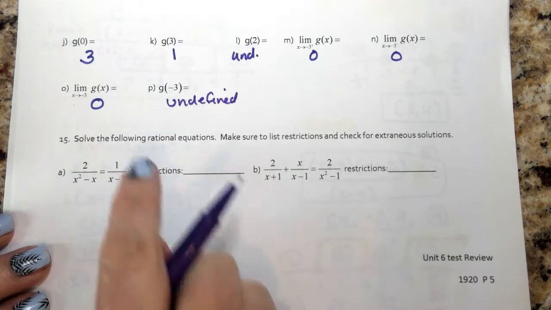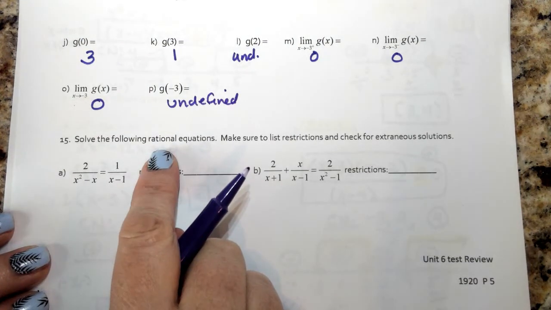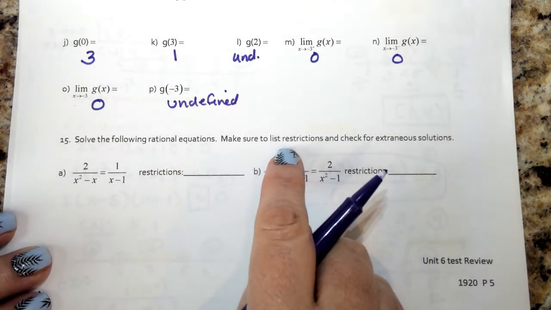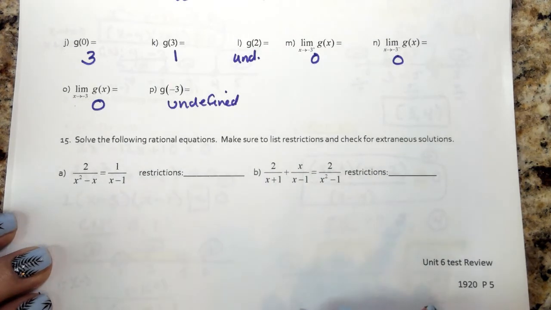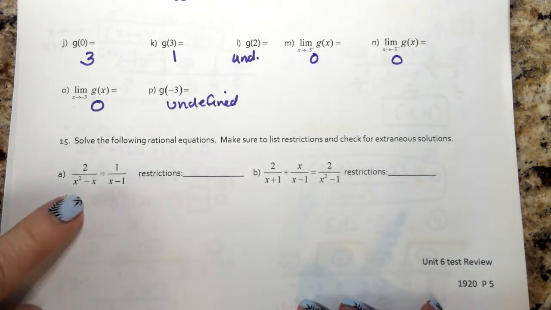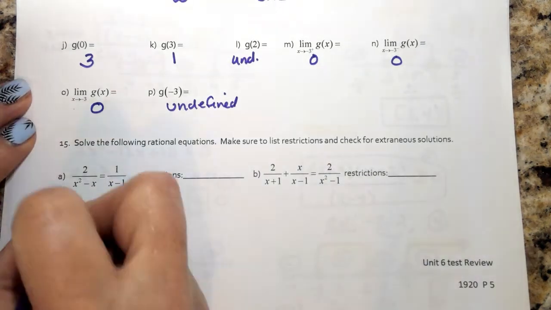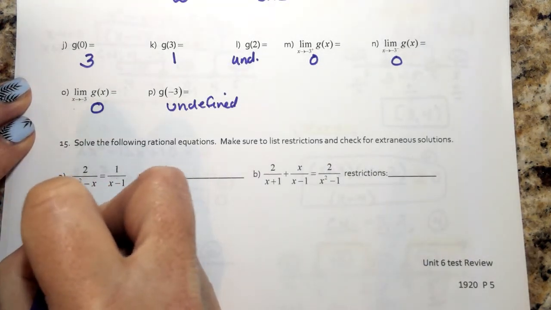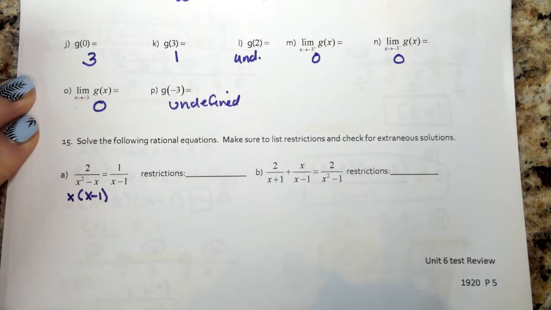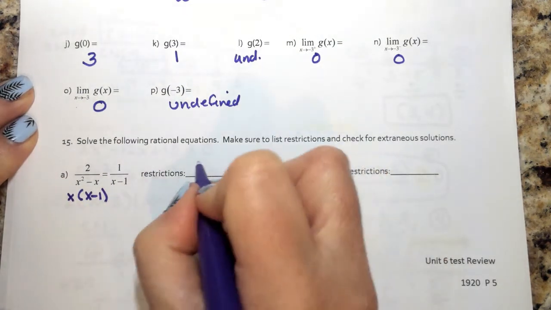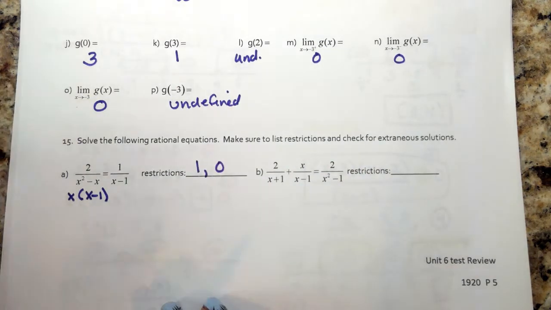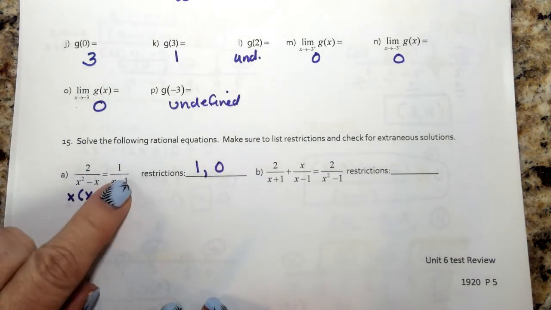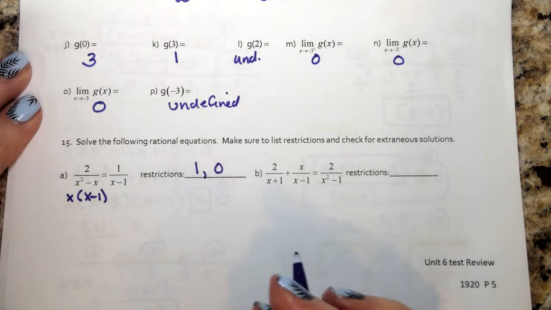So last is a review of solving your rational equations. Again, restrictions are going to come from setting each denominator equal to 0, so you want to factor first. So when you set each denominator equal to 0, again, you're going to end up with 1 and 0 being your restrictions. So since you have one fraction equal to another fraction, you can just cross multiply.